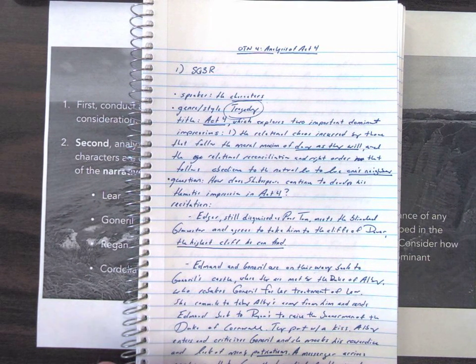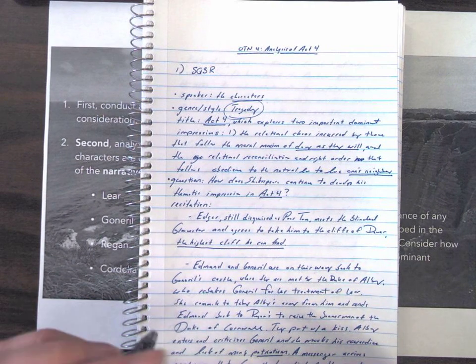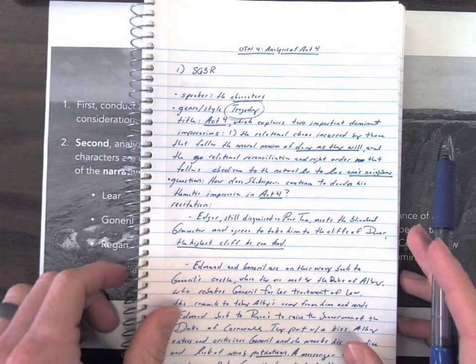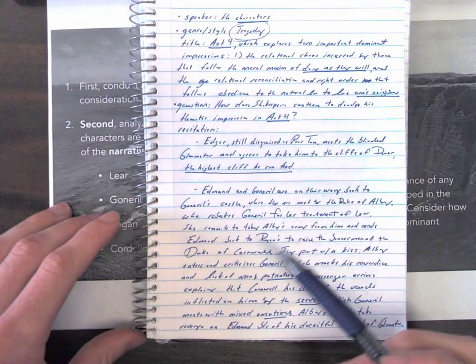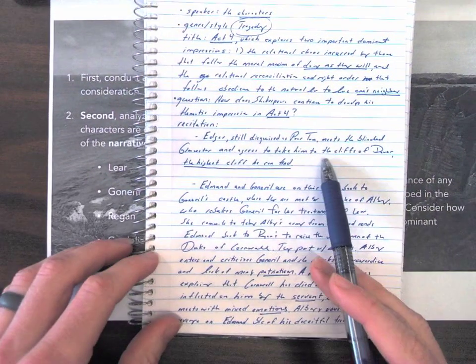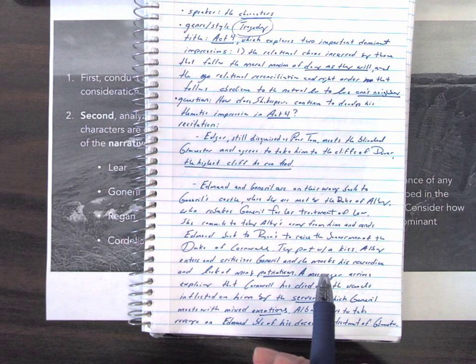So again, what's our central question here? How does Shakespeare continue to develop his thematic impression in Act 4? Well, here's basically how Act 4 goes. Edgar, still disguised as poor Tom, meets the blinded Gloucester and agrees to take him to the cliffs of Dover.